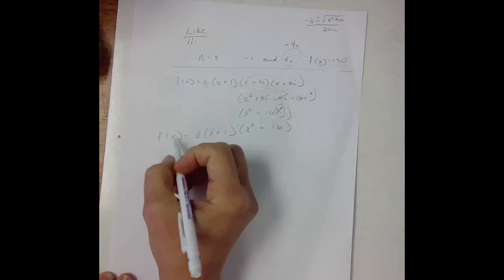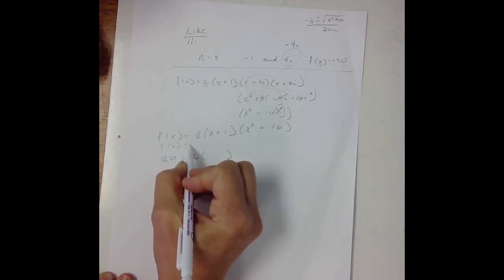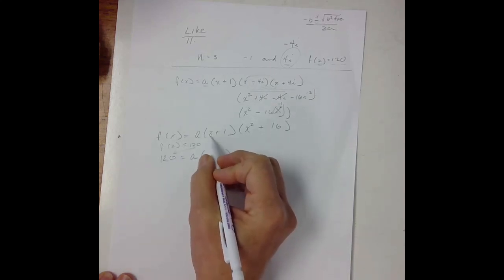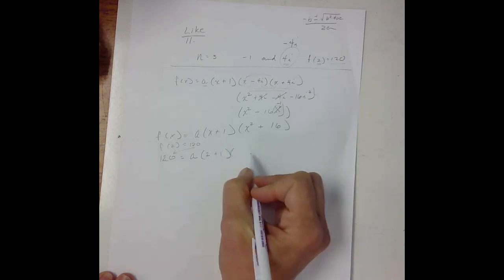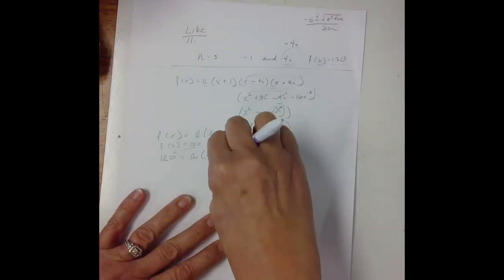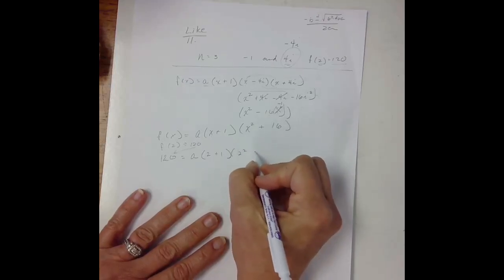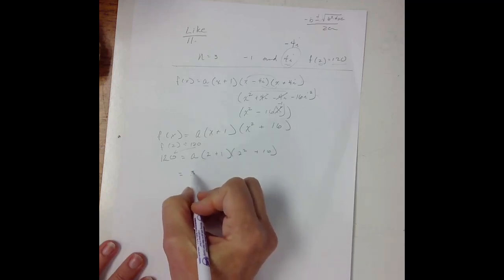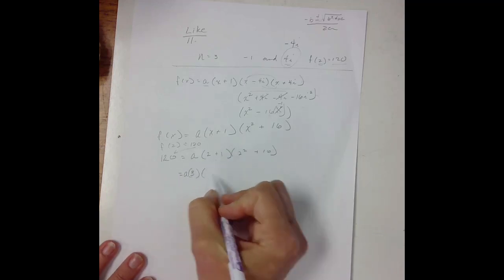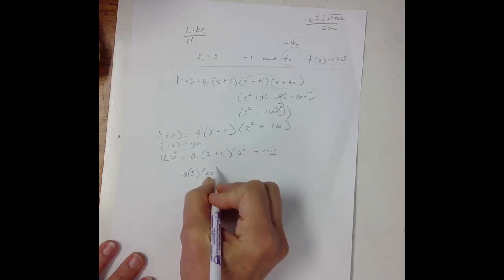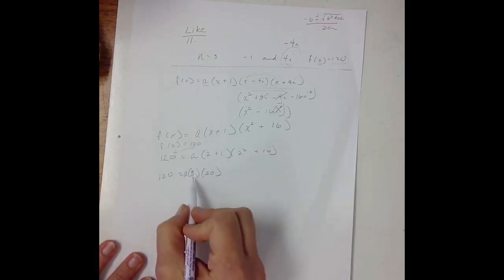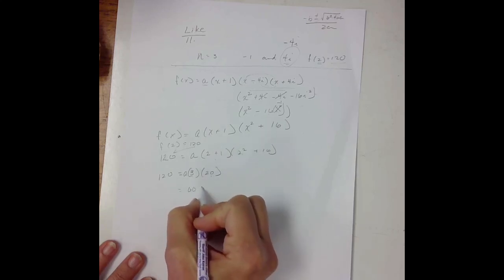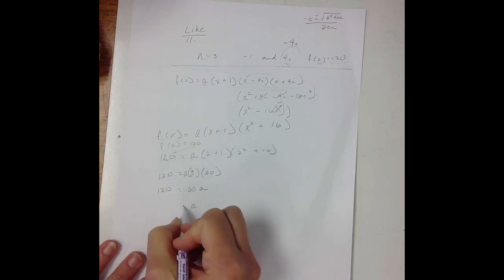a times, remember f of 2 was equal to 120, and that's why I changed the f of x to 120, but then I'm going to replace every x with the 2. So I'm going to have 2 plus 1, and then 2 squared plus 16. I'm going to end up with a times 3 times 4 plus 16, which is 20, is equal to 120. And 3 times 20 is 60. So 60 times a is going to be 120, and a should be 2.